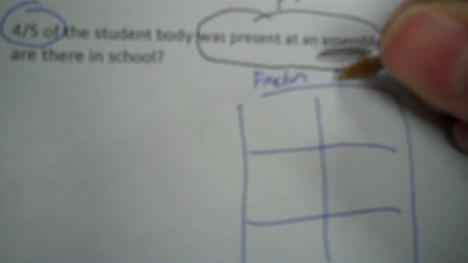Next problem, 4/5 of the student body was present at an assembly. Okay, so you see that "of", so you know you've got to make the table. If 160, sorry, I mislabeled that. That should say students. I didn't put that. If 160 students were at the assembly, how many students are there in the school? So you put fraction actual. Okay, so total. Now the label that defines a fraction is was present at the assembly.